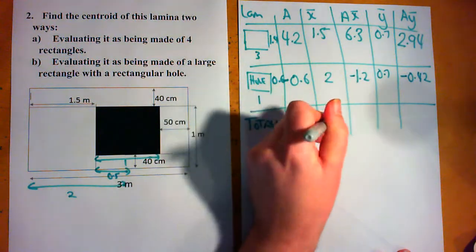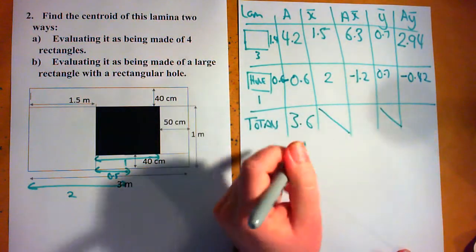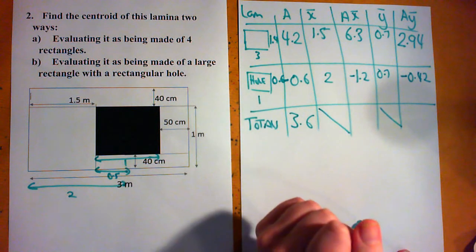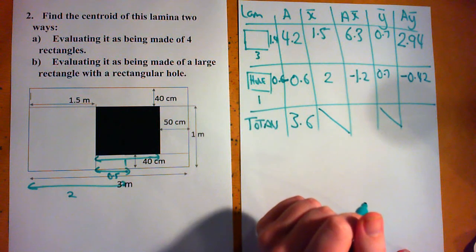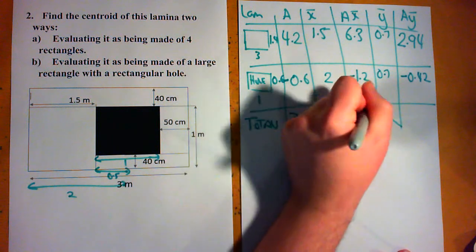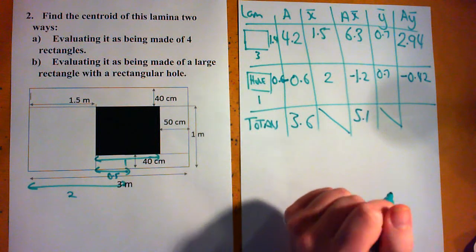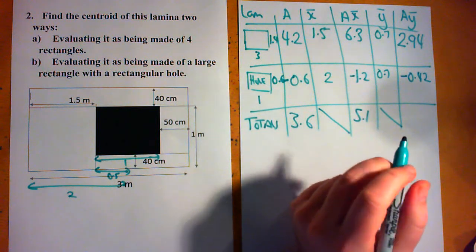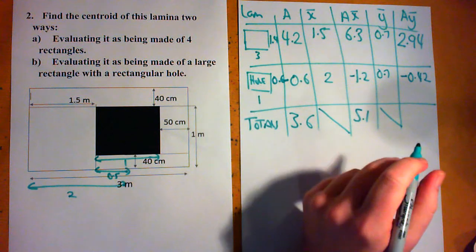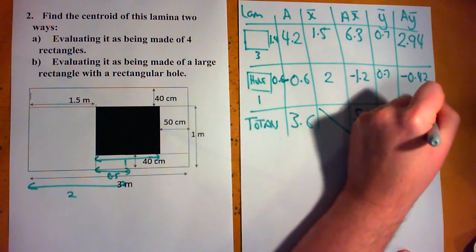So let's work out our totals, which are going to be 4.2 minus 0.6, which gives you 3.6. We don't need the x bar or the y bar totals. Total of the A x bar column is 6.3 minus 1.2, giving you 5.1, and the total of the A y bar column is 2.94 minus 0.42, giving you 2.52.